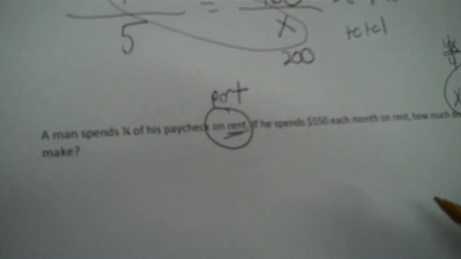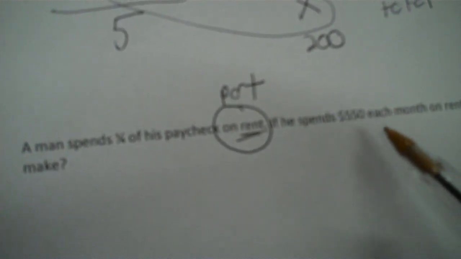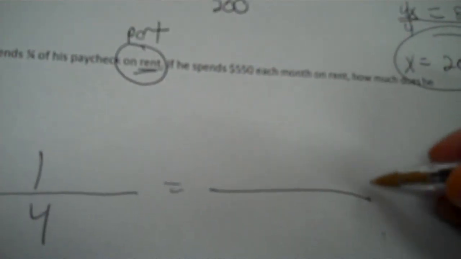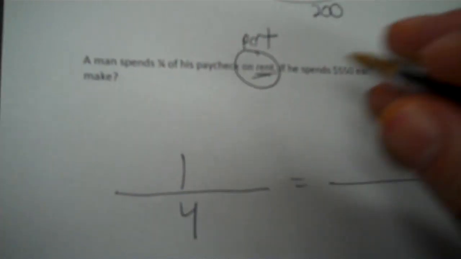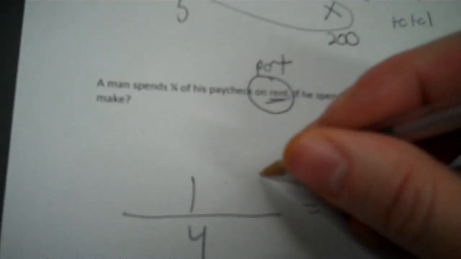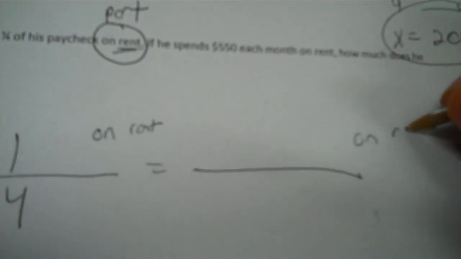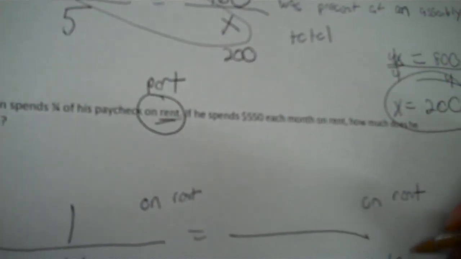Okay, third one. A man spends 1/4 of his paycheck on rent. If he spends $550 each month on rent, how much does he make? Okay, so 1/4 is the fraction. And please, you want to label this. By the way, I'll even label these over here. I don't really care if you do over here, but again, the 1 means on rent. So over here is also on rent. And then total and total.